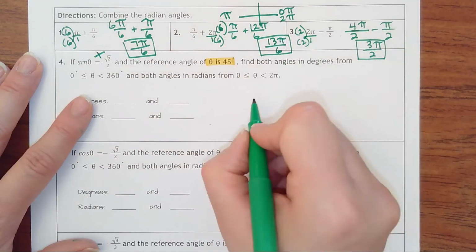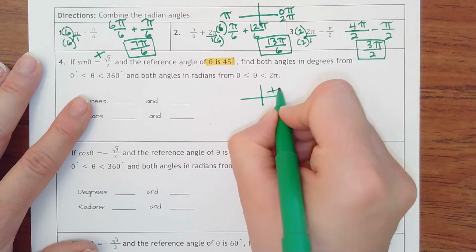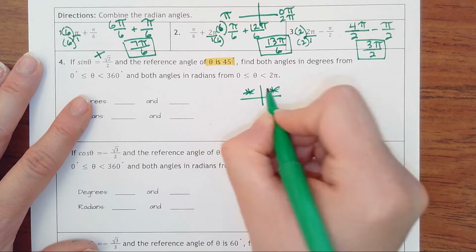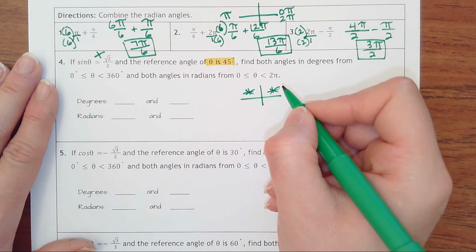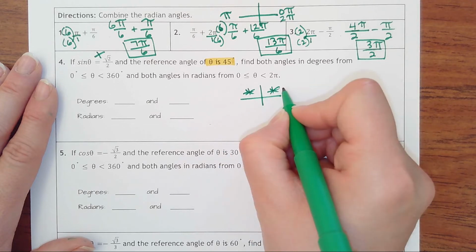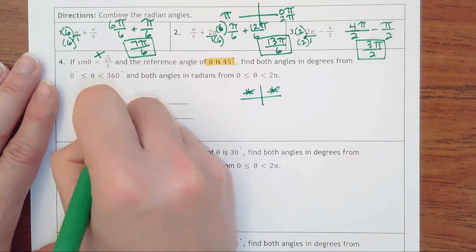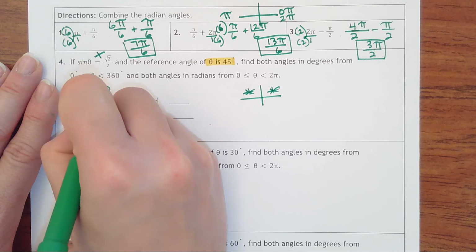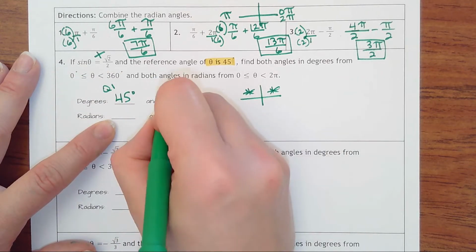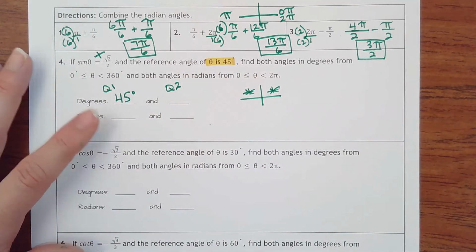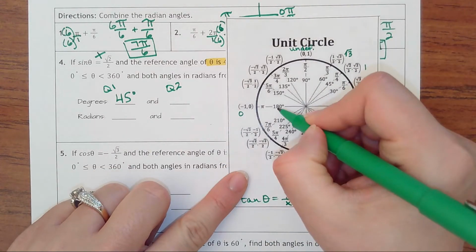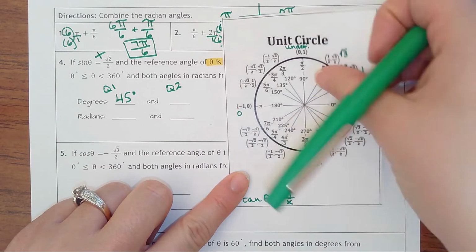This is a positive value here. So sine is positive in quadrants 1 and 2, where the y's are up. In quadrant 1, this would be our 45. That helps you. And then quadrant 2 would be our 45 degrees from a 180. So 180 minus 45 is 135.